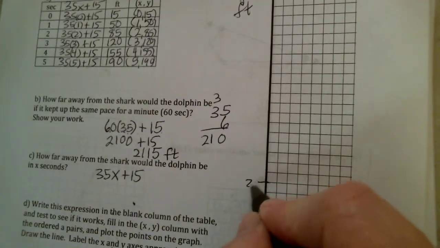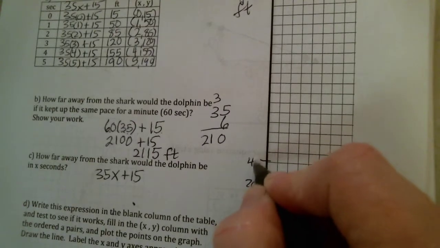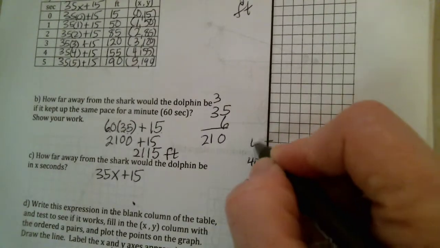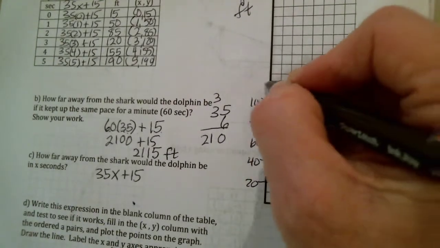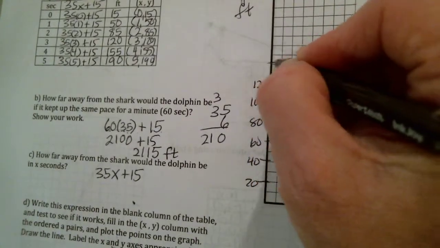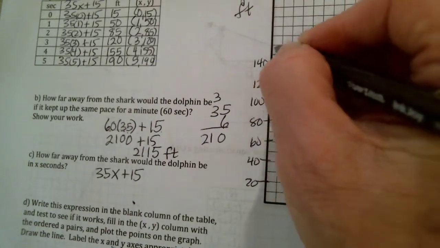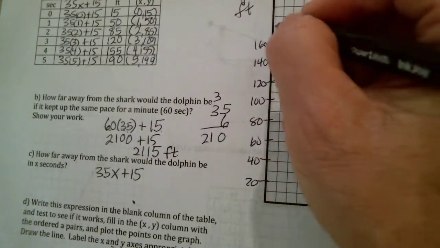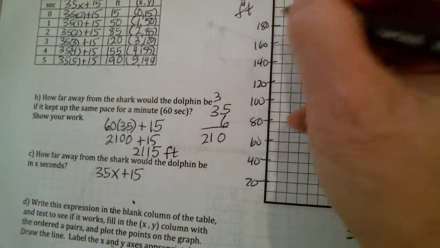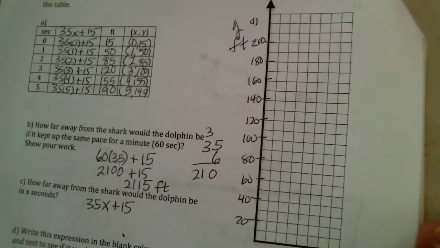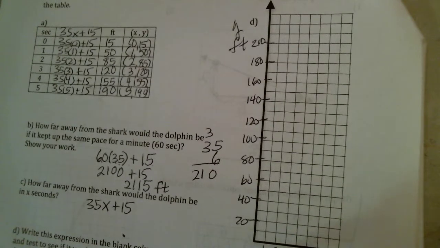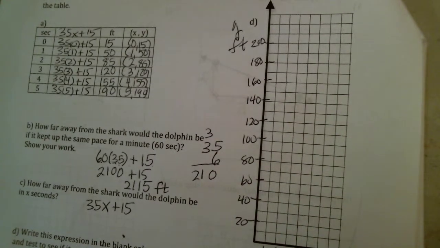I'm just going to label every 20: 20, 40, 60, 80, 100, 120, 140, 160, 180, and 200. There we go. Here we're just going to go 1, 2, 3, 4, 5.